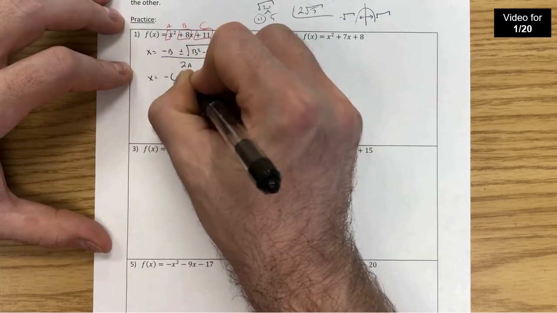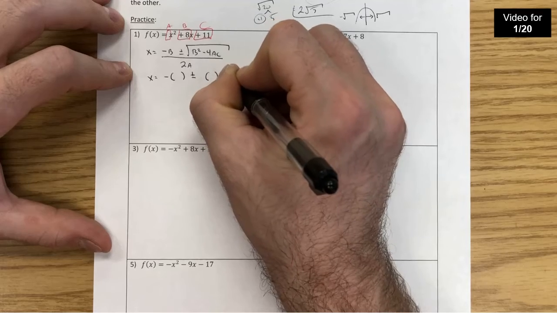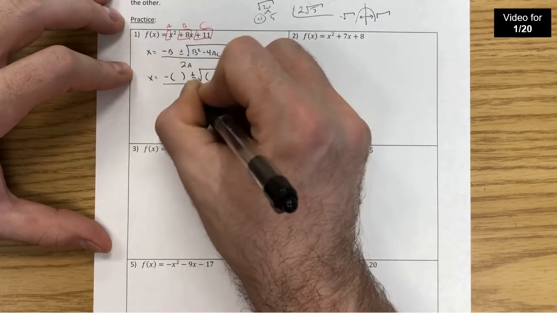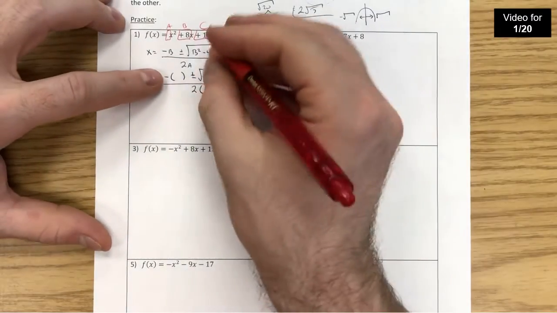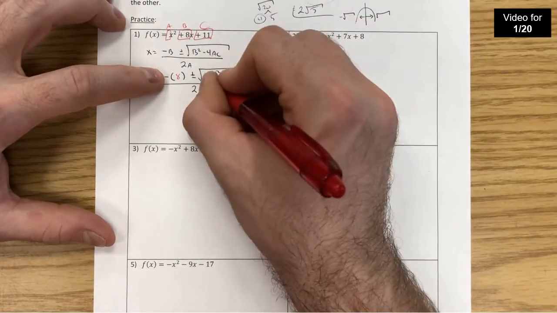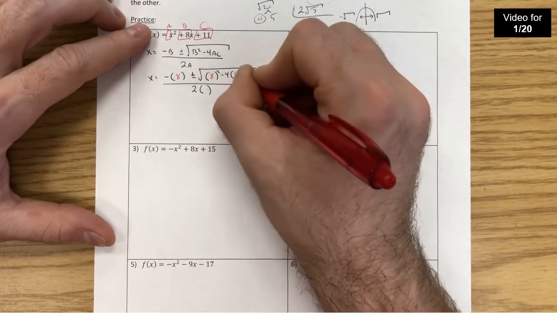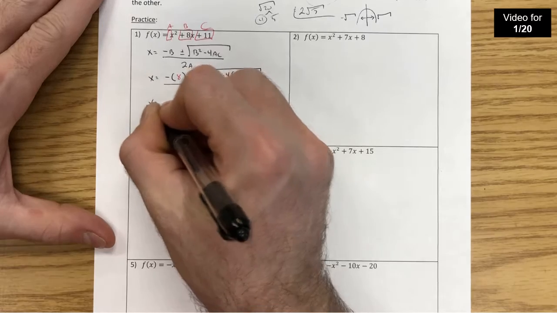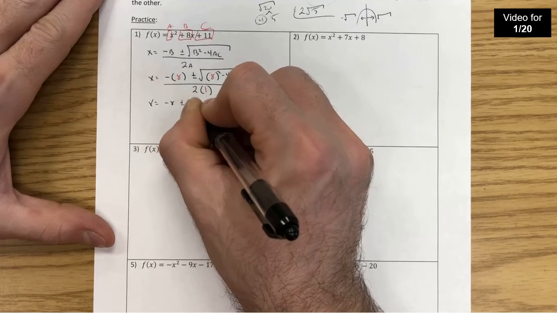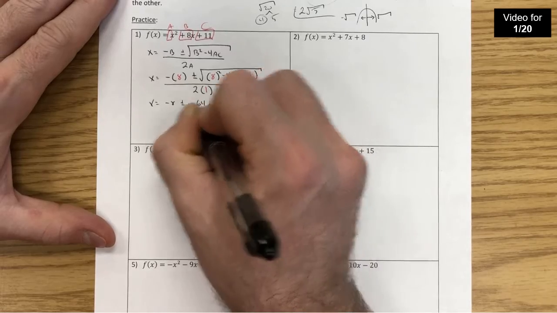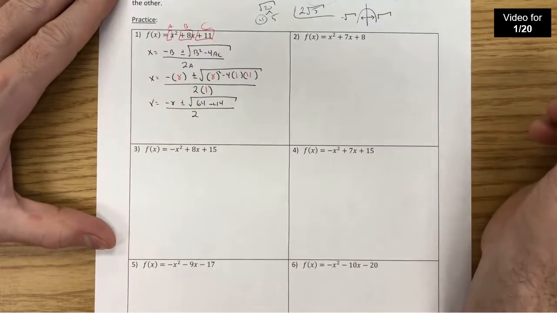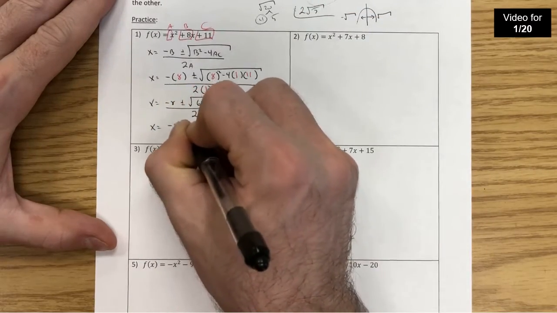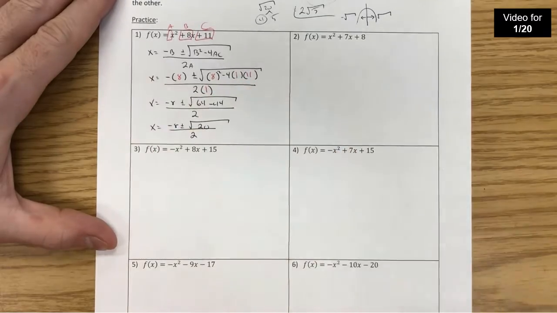So that's negative b plus or minus the square root of b squared minus 4 times a times c, all over 2a. So it's negative 8 plus or minus, let's see, that's a 64 minus 44, over 2. Oh, lo and behold, our first example is going to be the same thing as up here. So x equals negative 8 plus or minus the square root of 20 all over 2.